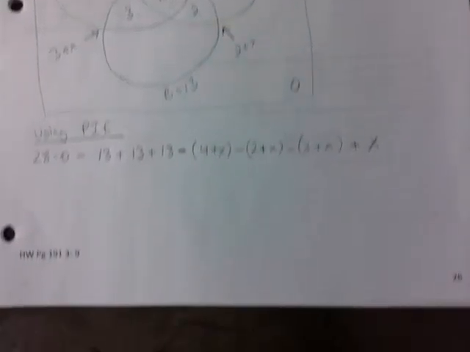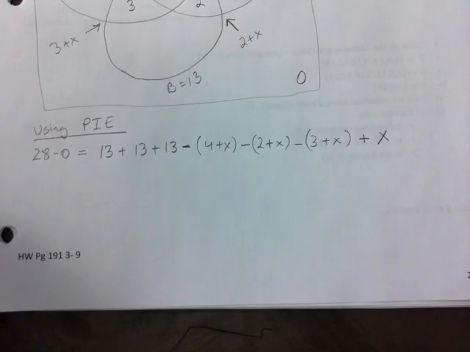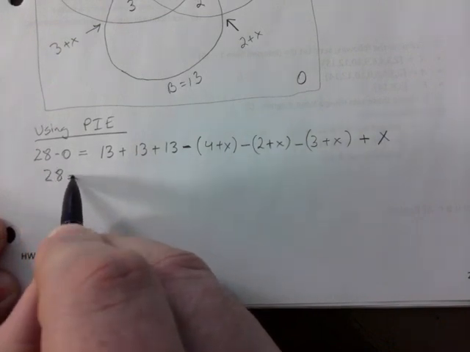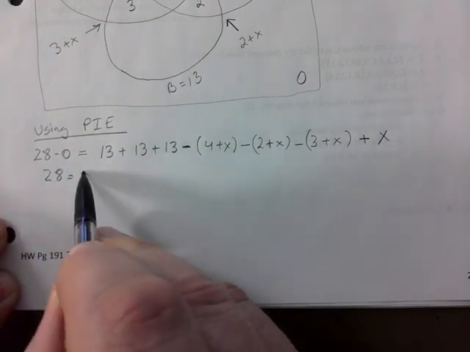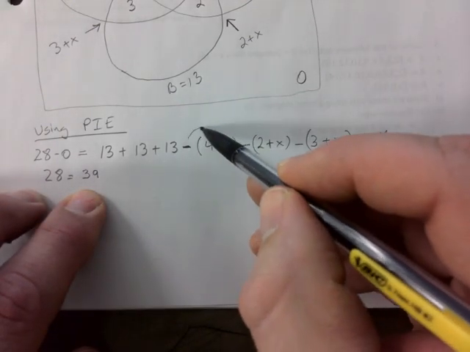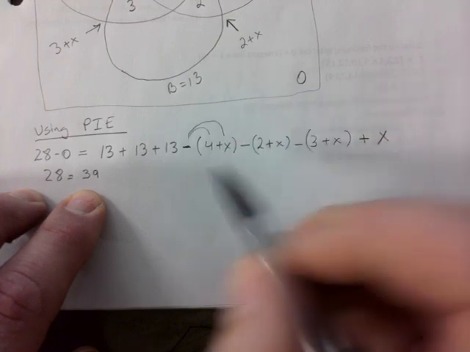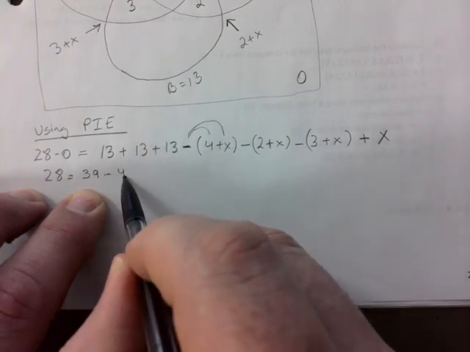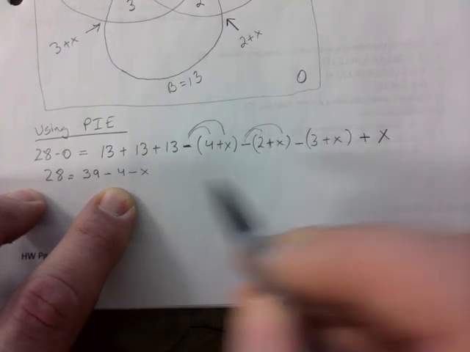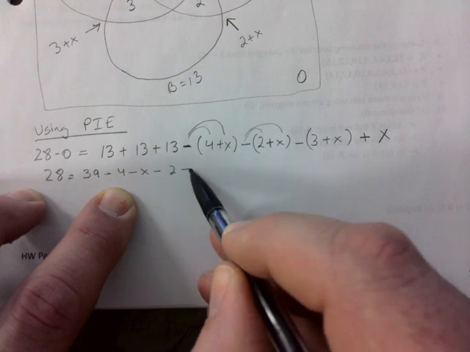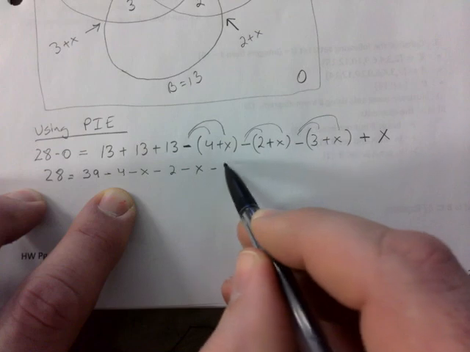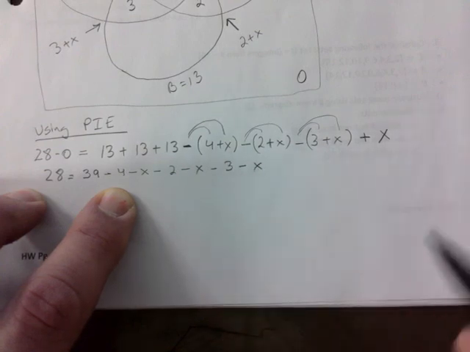And here I'm going to zoom into just this work here. So here we go. This is 28. These 3 numbers here add up to 39. And watch this, the negative distributes. So it's negative 4 minus x. This negative distributes as well. That's minus 2 minus x. And same thing here. Minus 3 minus x.